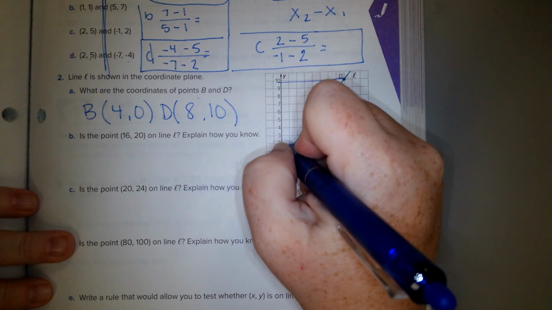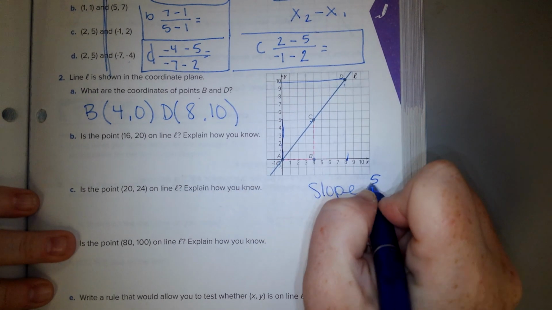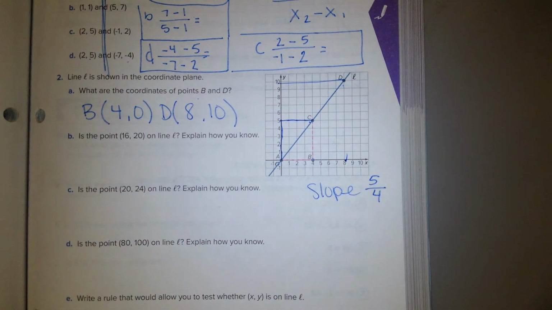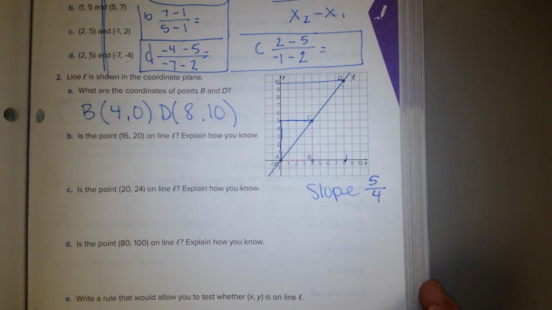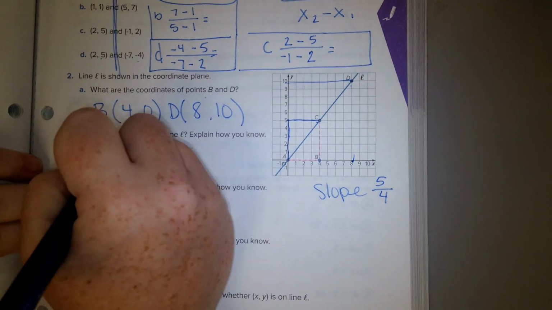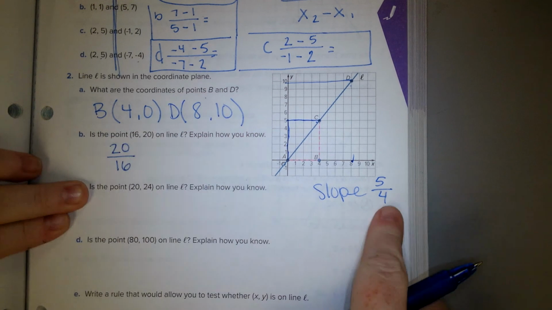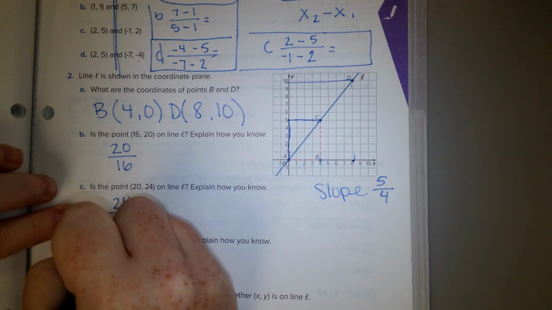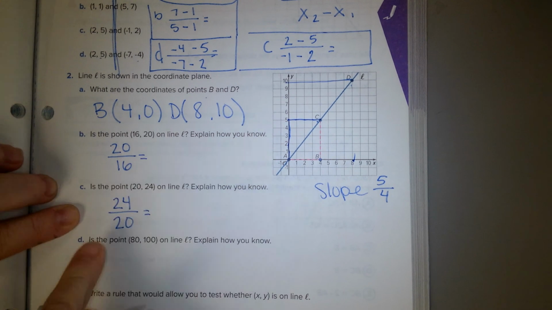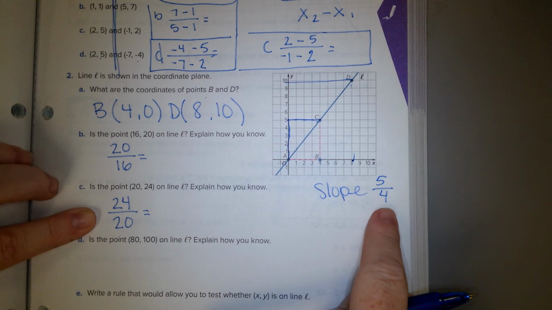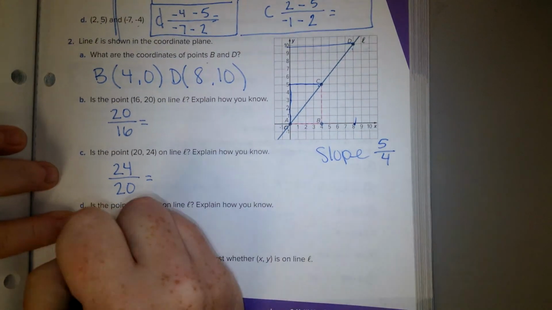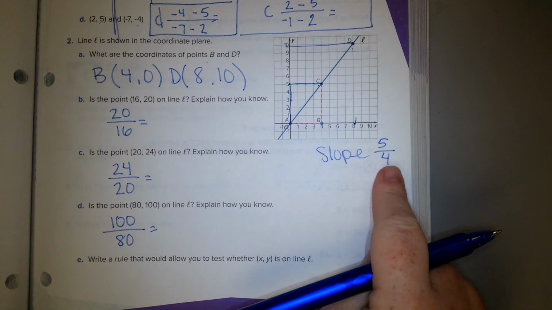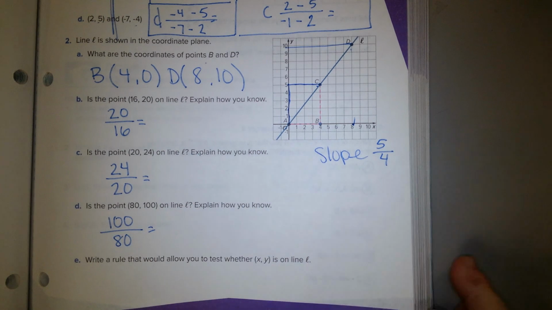Well, the slope is 1, 2, 3, 4, 5. 1, 2, 3, 4. 5 over 4. Is the point 16, 20 on the line? So is this equivalent to this? Same with C. Is this equivalent to this? Same with D. Is 100 over 80 equivalent to our slope? That's what we're figuring out each time. Are they equivalent to the slope?